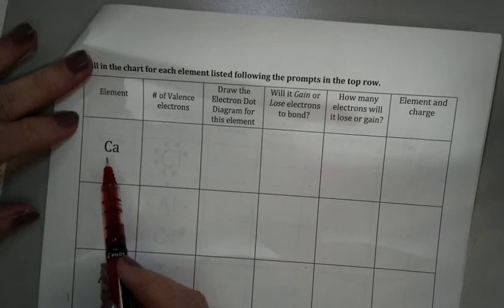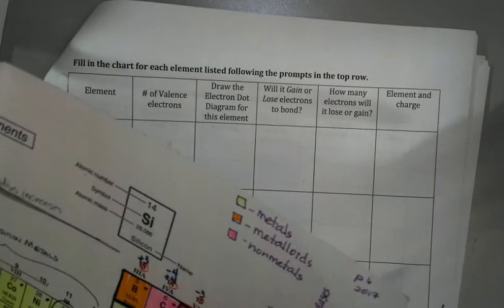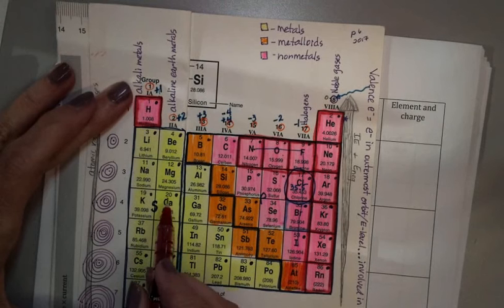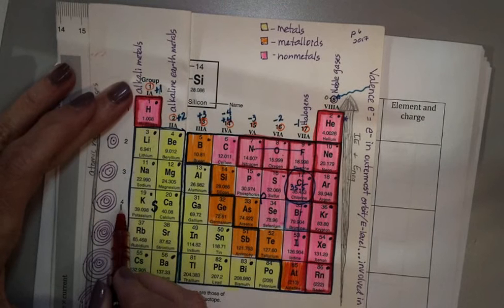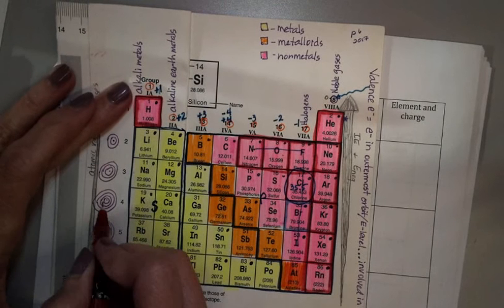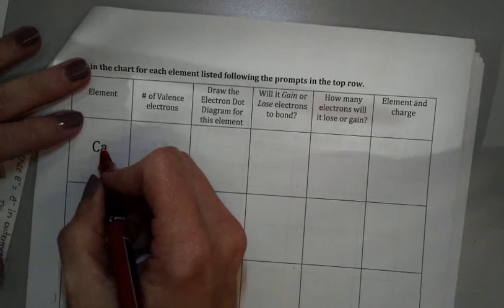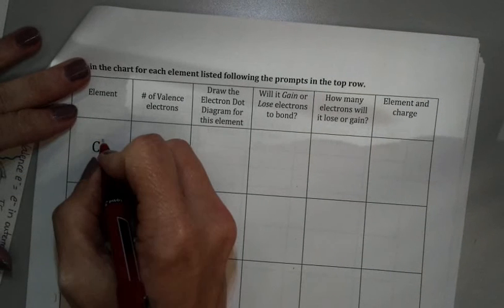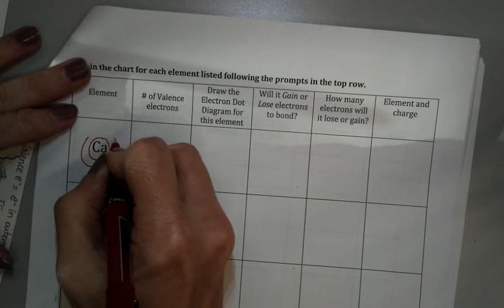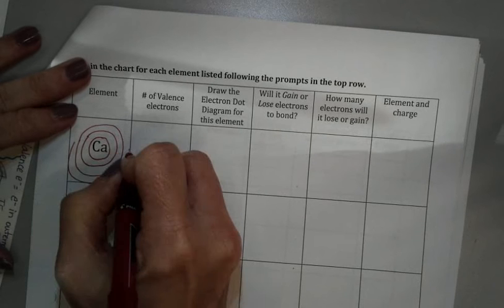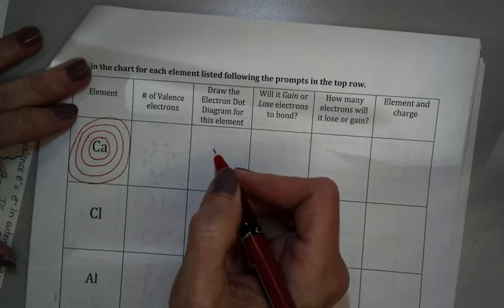So calcium is on the periodic table here. It's number 20, and notice that it's in period 4. What that means is it has 4 orbits: 1, 2, 3, 4. So I'm going to use the symbol here as my nucleus, and I'm going to draw 4 orbits. 1, 2, 3, 4. And now I have to place those 20 electrons.